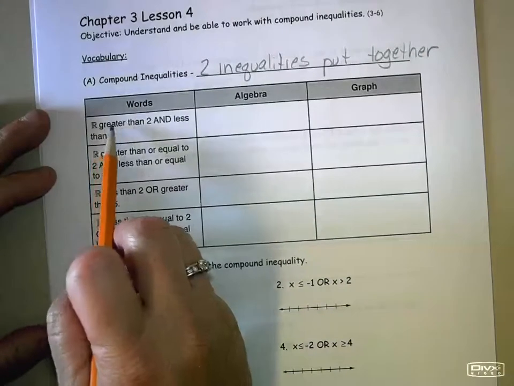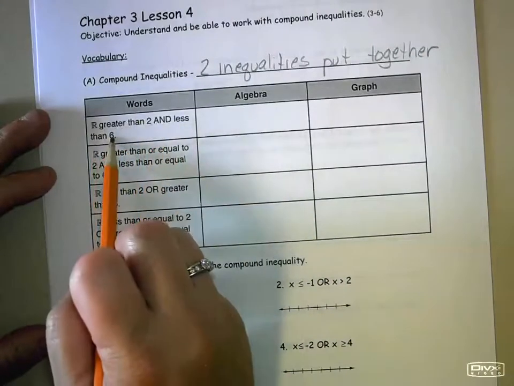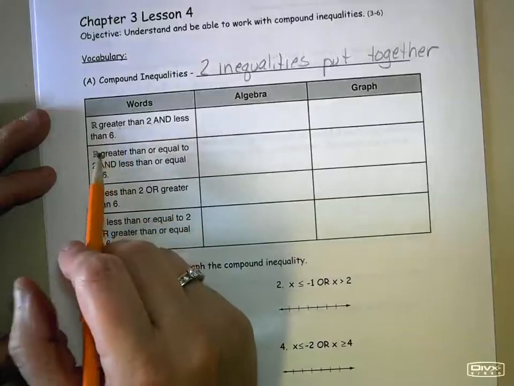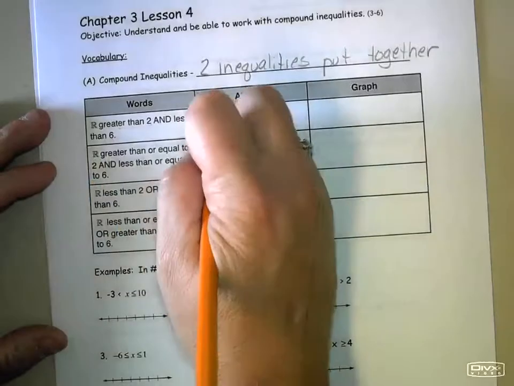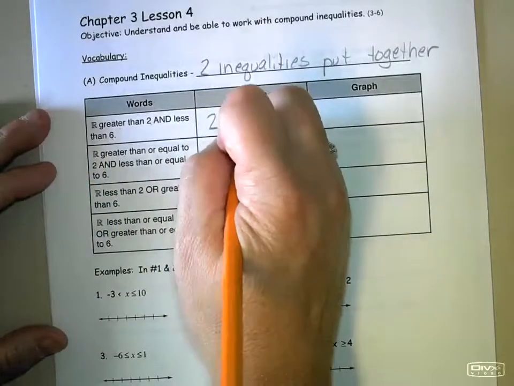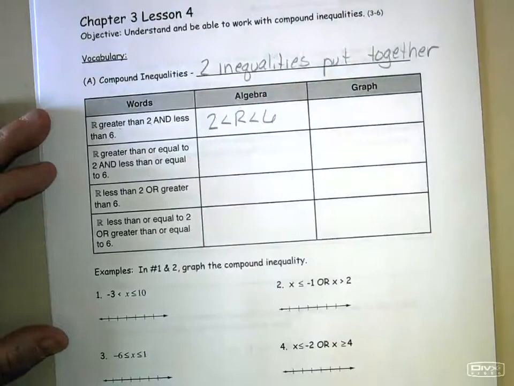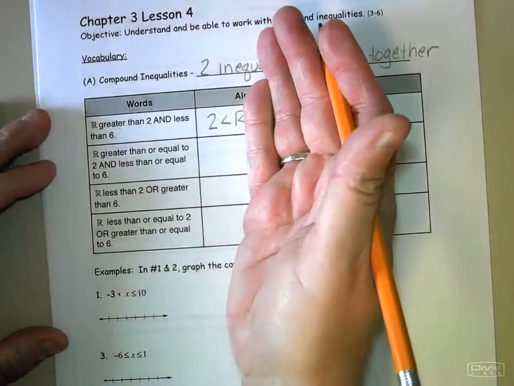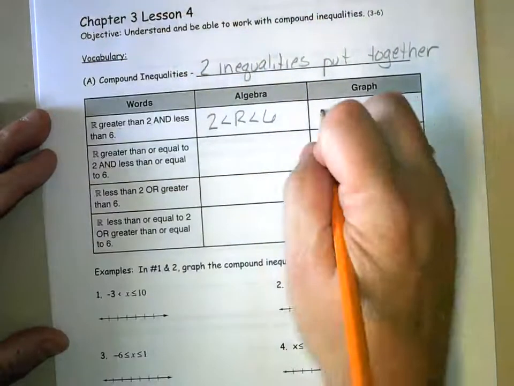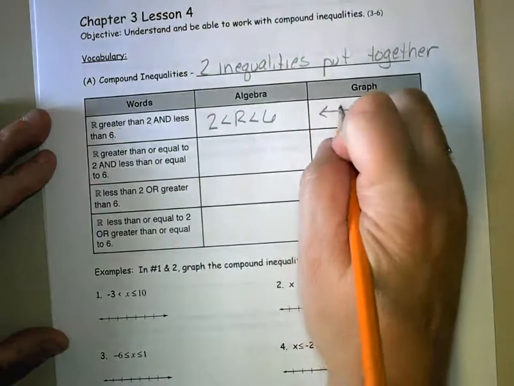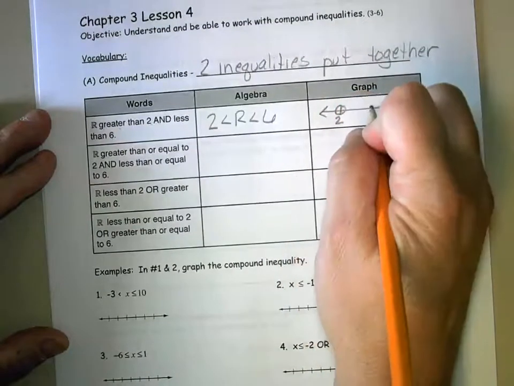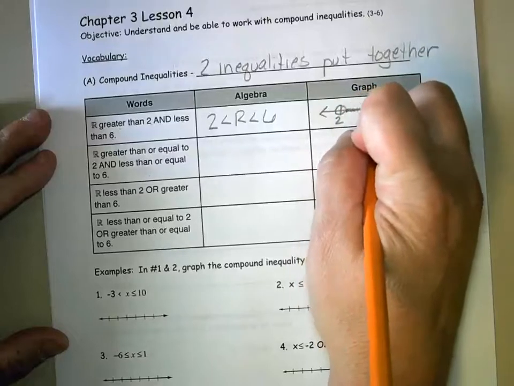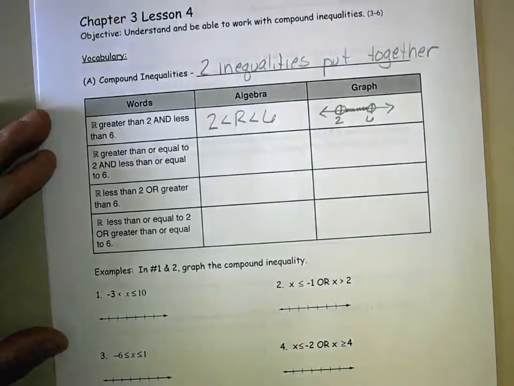Our first one says r is greater than 2 and less than 6. You can see that if r is bigger than 2 and less than 6, it's in the middle. So if it's greater than 2 and less than 6, we're going to write it like that. That's the r is greater than 2, and that's the r is less than 6. We're going to have an open circle on the 2, an open circle on the 6, and then everything between those two is shaded in.